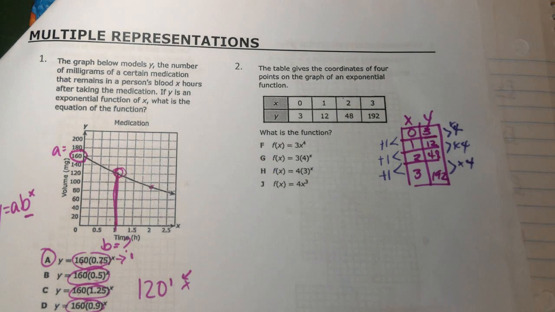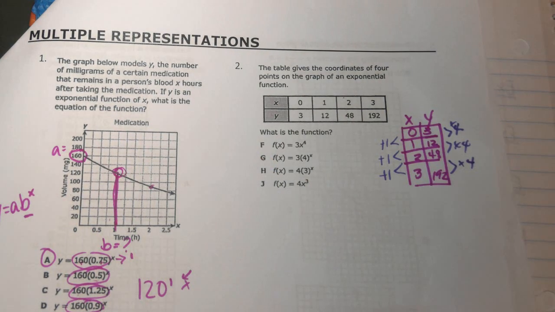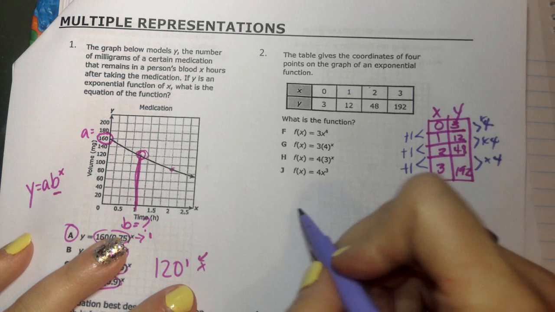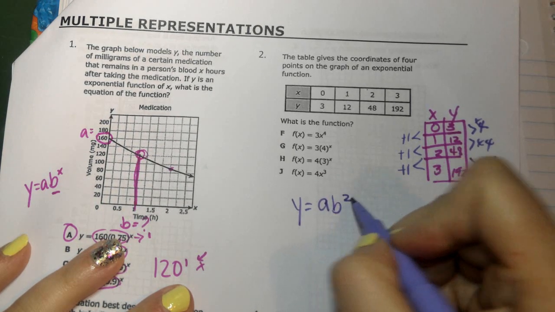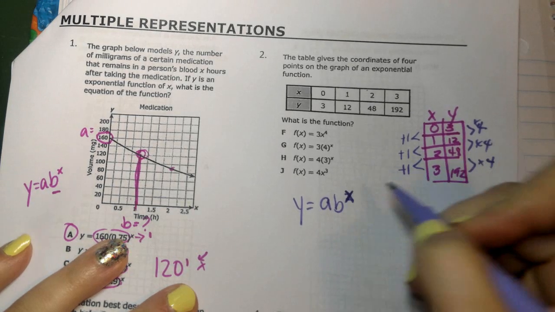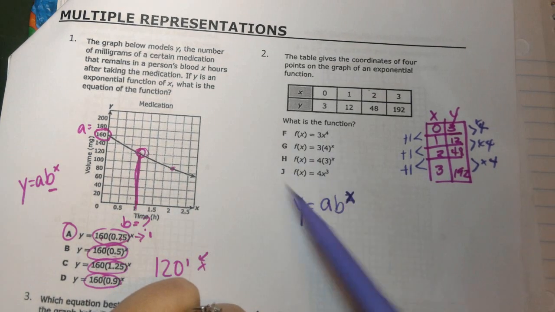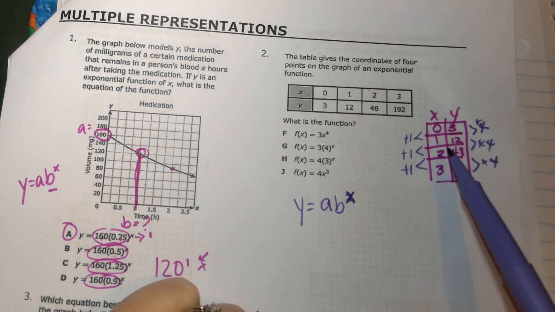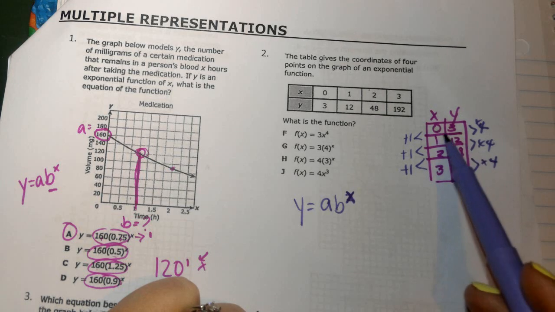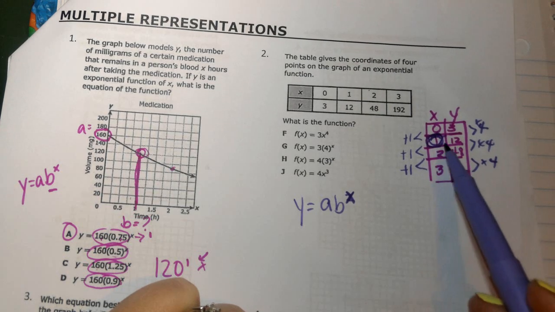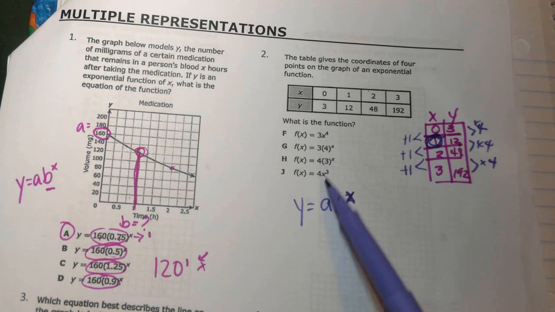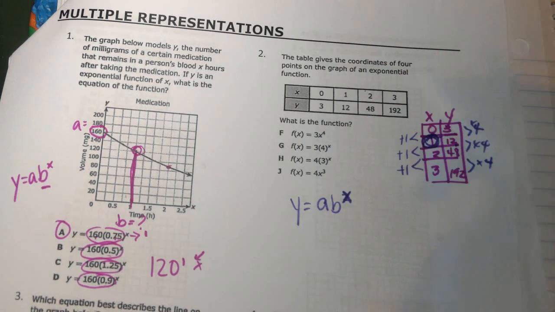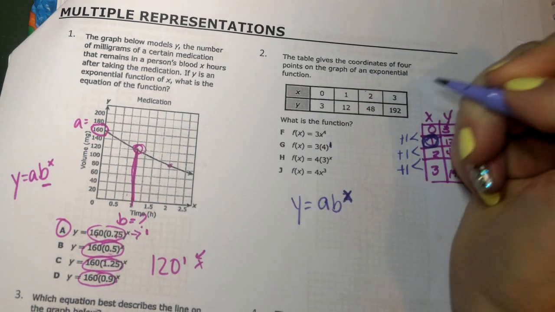Okay, so times 4. So now we know the parent function of exponents is a times b to the x. We can figure out here what that is. So I like to start with x at 1. When x is 1, y is 12. So which of these equals 12 if you plug in 1 for x?